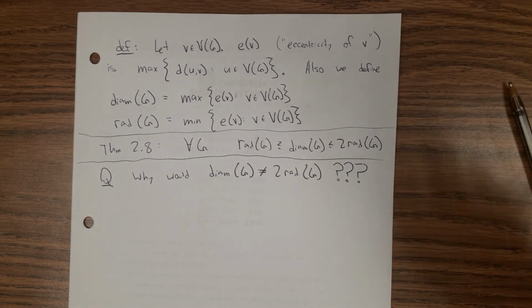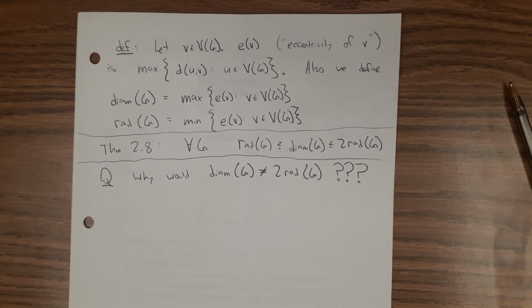And this is another spot in math where suddenly we're using loaded words, radius and diameter, because we all know the radius of a circle and the diameter of a circle. Geometry is math, but it's quite different from graph theory.